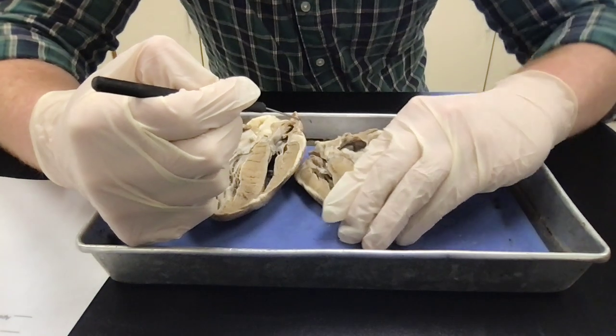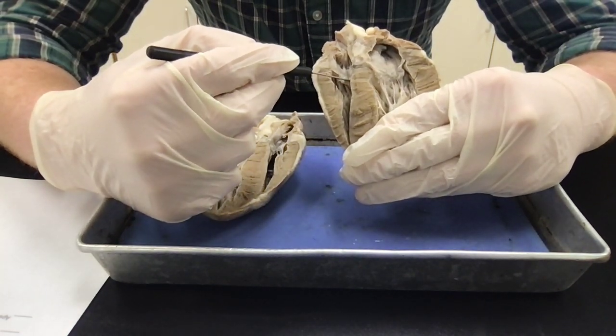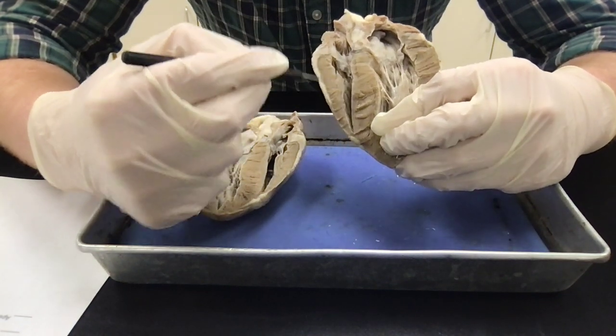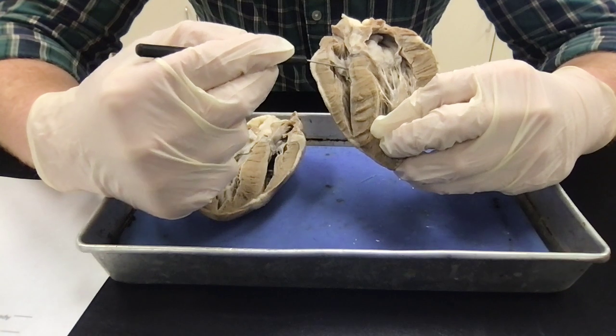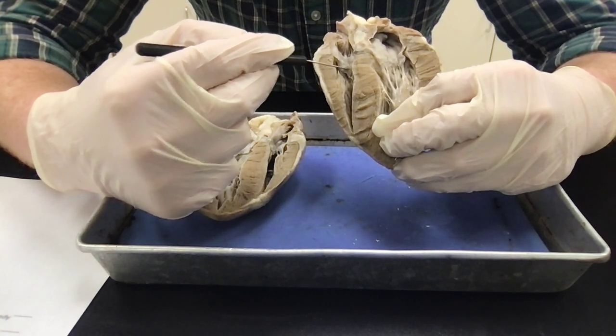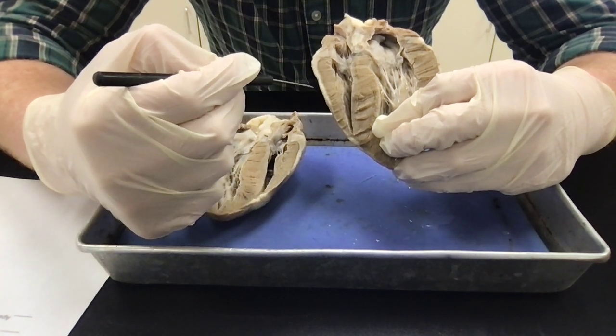Same thing on the right side of the heart, okay? From here up, this is the right atrium, and then this is the right ventricle all the way down here, and that is separated by the tricuspid valve. So if you see the chordae tendineae, they go up to about here. There's this little membrane right here, and that is the tricuspid valve, okay?